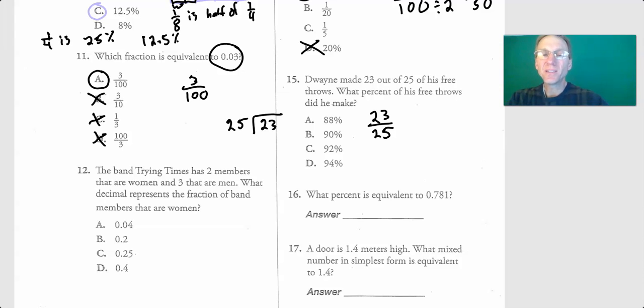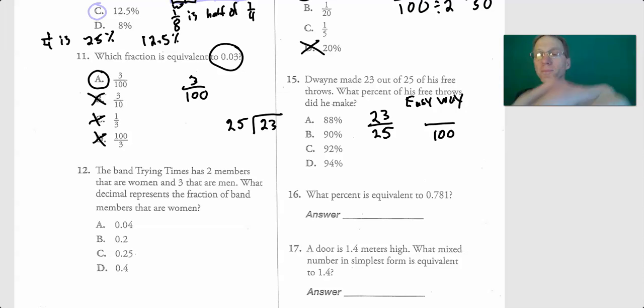I'm not going to do that because that's going to be some long division. First, I'm going to see if I can do it the easy way. Percent means out of 100. Can we get this to where we have 100 on the bottom? If we can do that, then we're home free. Well, 25 times what equals 100? There you go, back to that 1/4, right? That's a quarter. How many quarters in a dollar? 4.